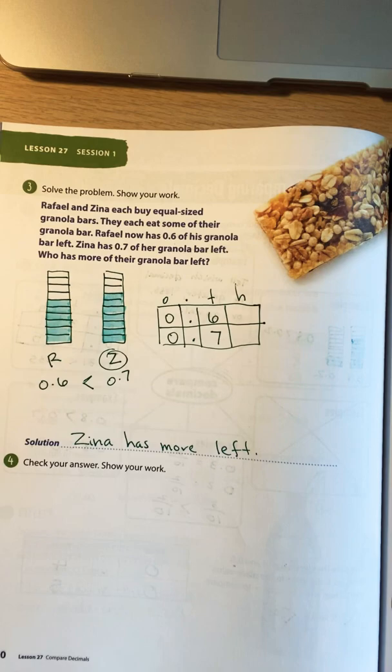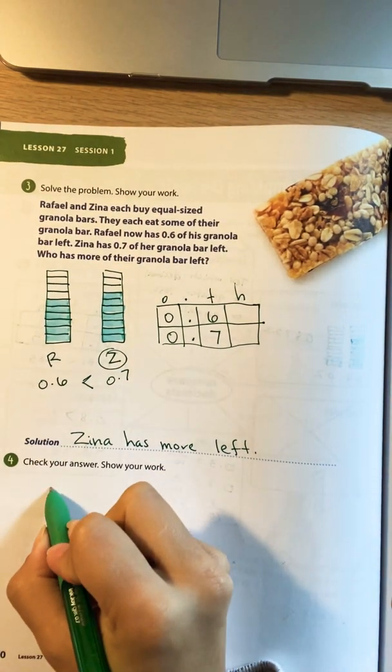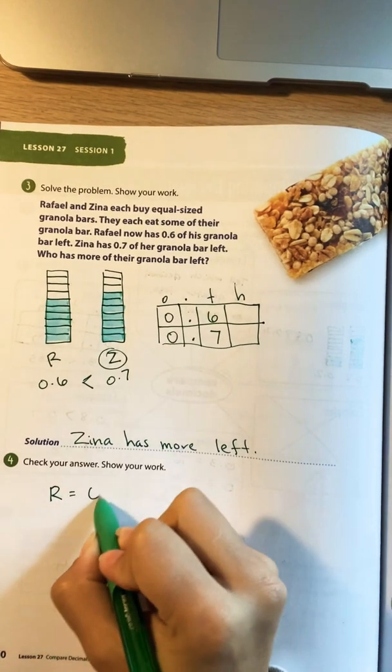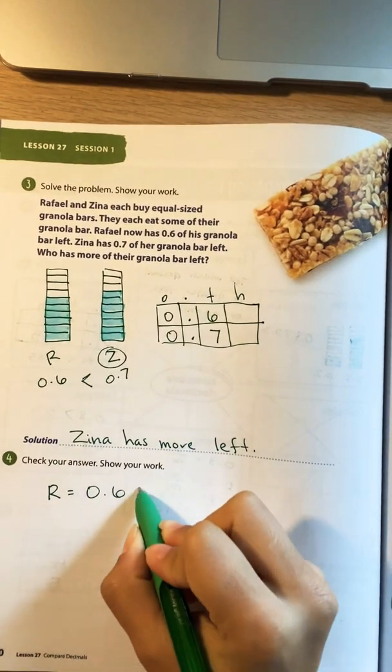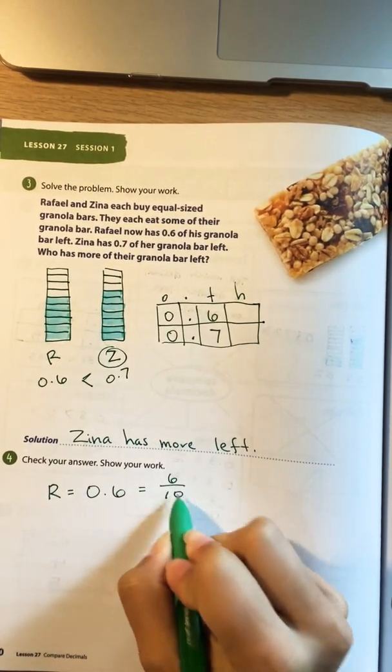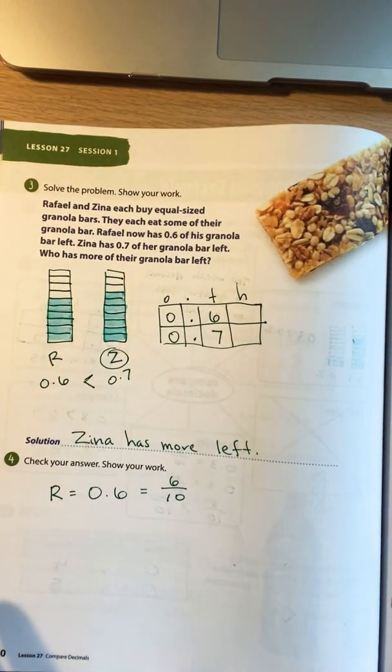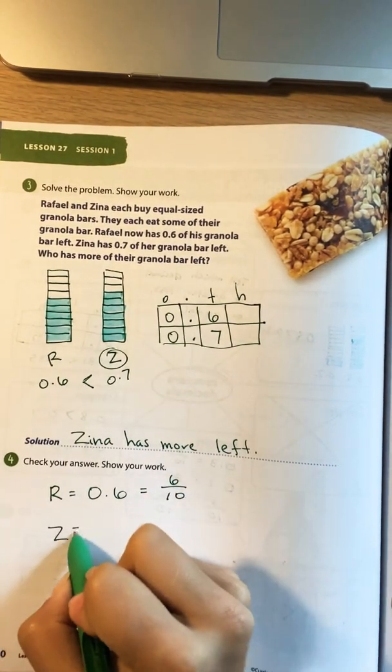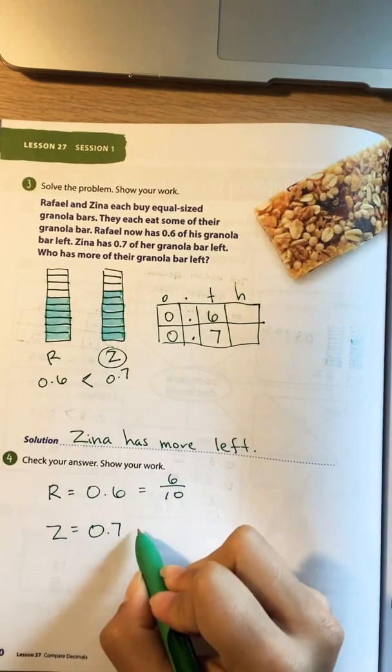Okay, how else could I check my answer? How about I convert them to fractions? So Raphael was 6/10, and that equals 6/10 as a fraction. And Zena was 7/10 of her granola bar left.